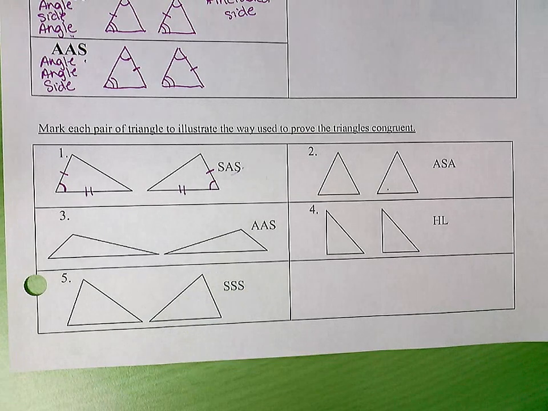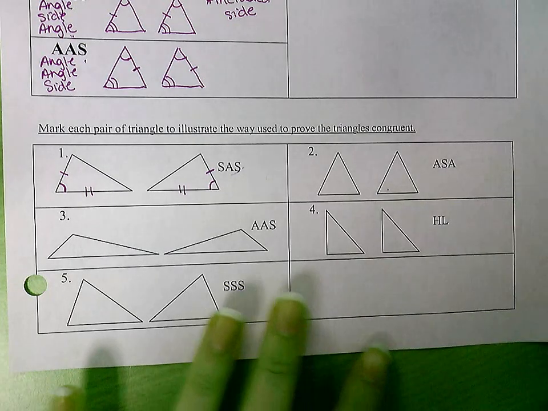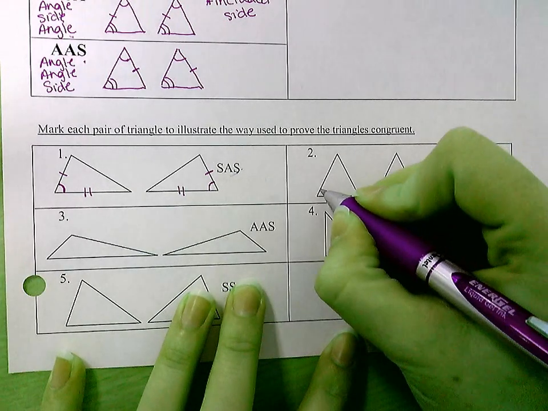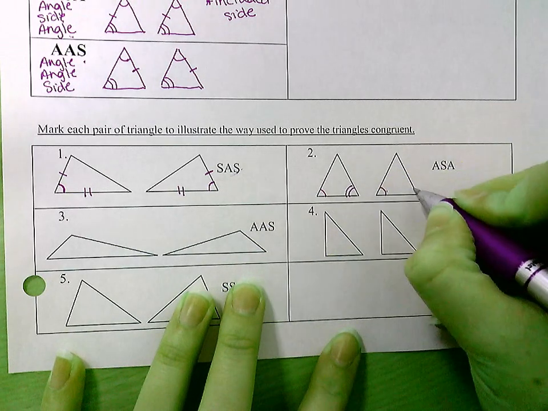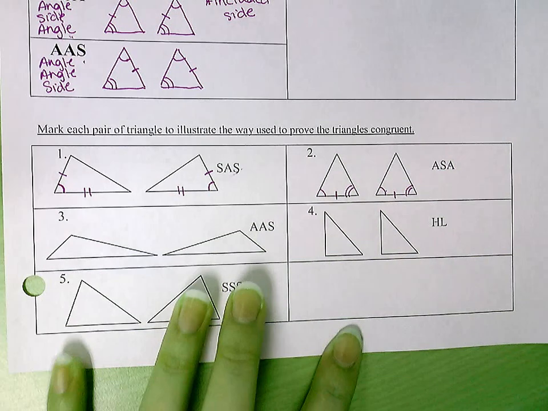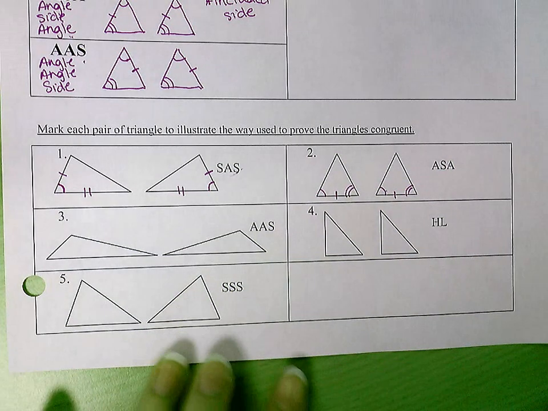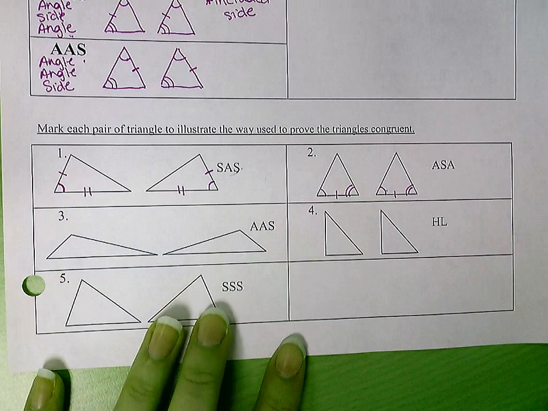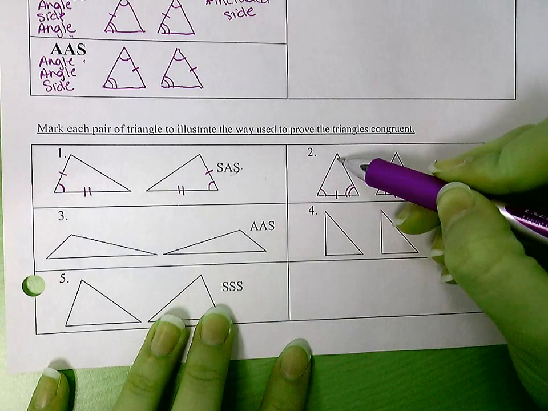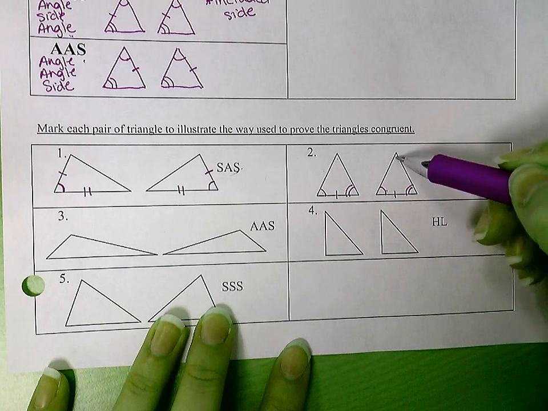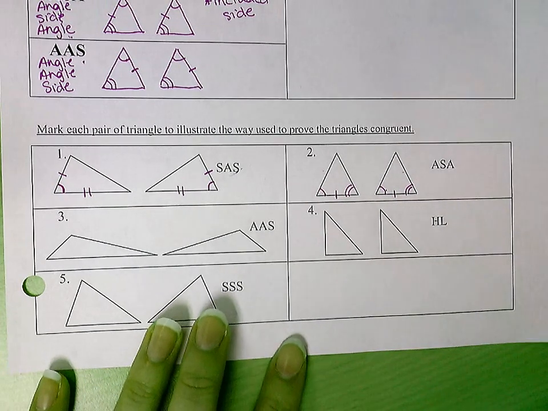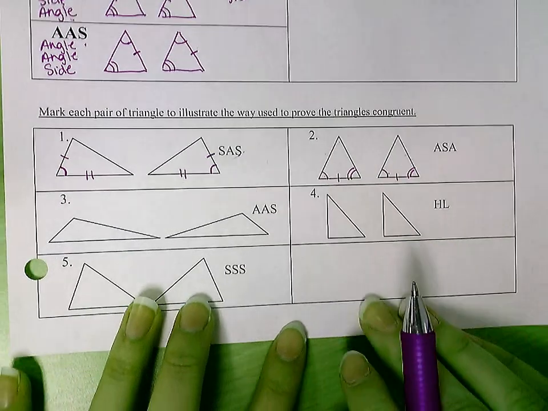All right, so for each of these, you might have yours labeled differently than how I label it. If you really have a question about it, just raise your hand and I'll walk over and see if you were correct. So number 2, we need a side between two angles. Okay, so here are my two angles, and my side between the two. If you had these two angles congruent and the side between them, as long as your side is between your two congruent angles.